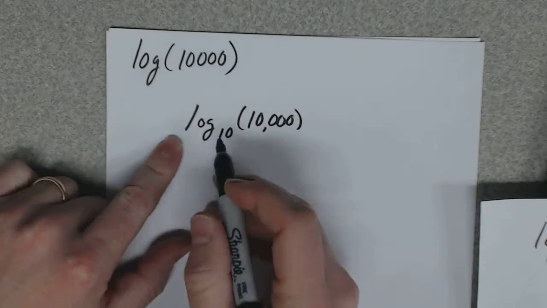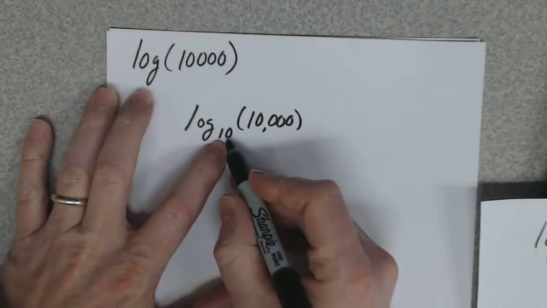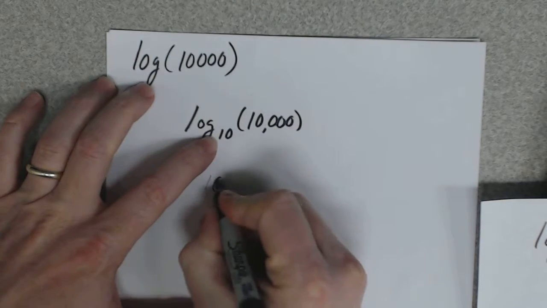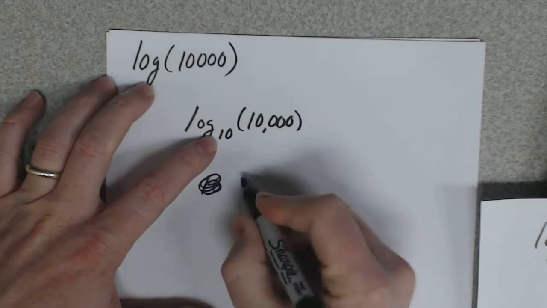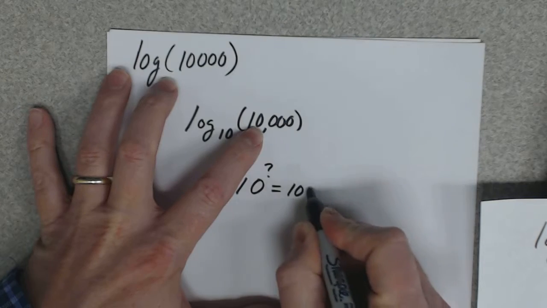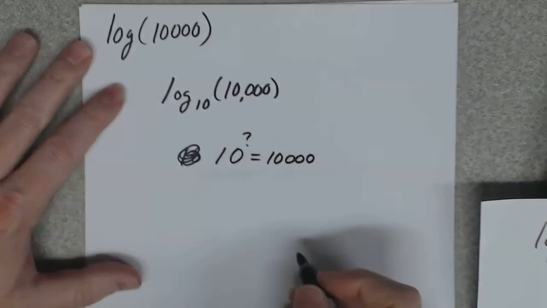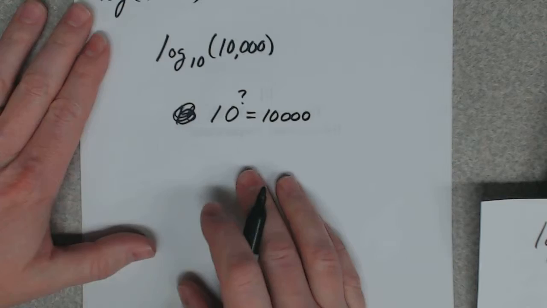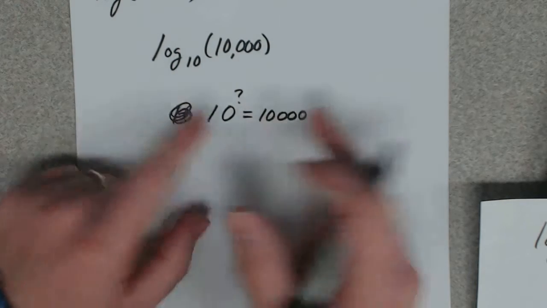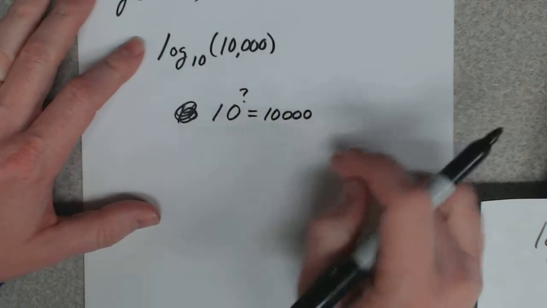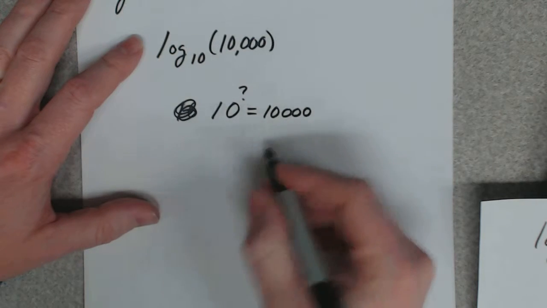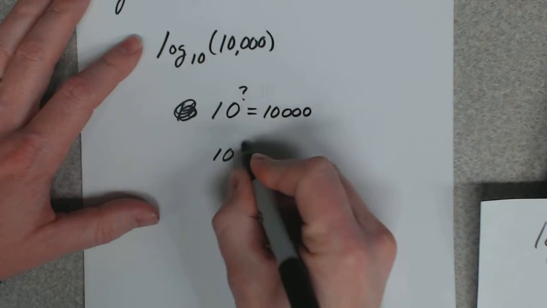Now, a logarithm is just a fancy way of saying this: to what power gives you that. 10 to some power equals 10,000. That's what a logarithm basically does. So do you know what power you'd raise 10 to get 10,000? If you don't, you can use your calculator, start doing 10 cubed, 10 to the 4th, 10 to the 5th, whatever. But let's see, 1, 2, 3, 4. There's 4 zeros there, so it would be 10 to the 4th.